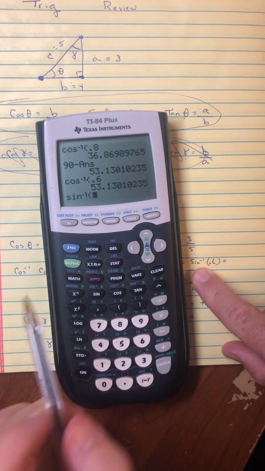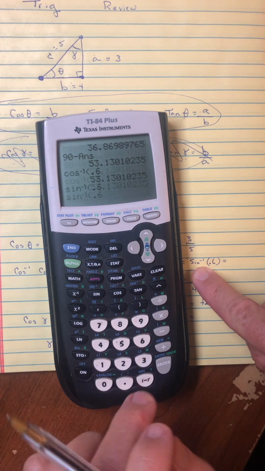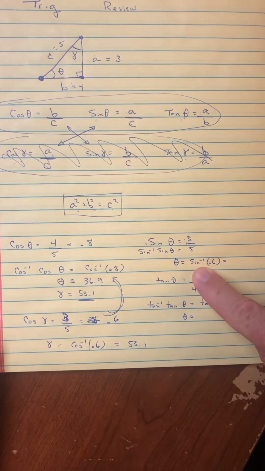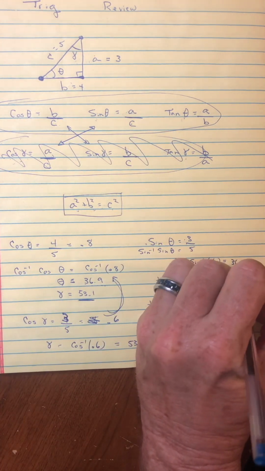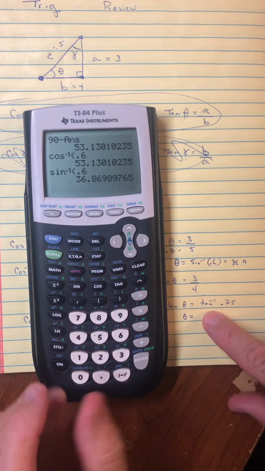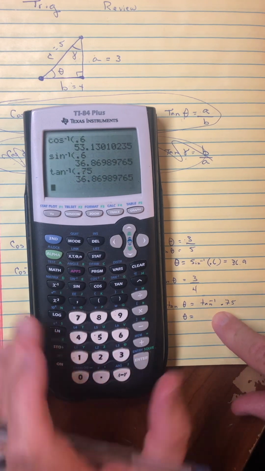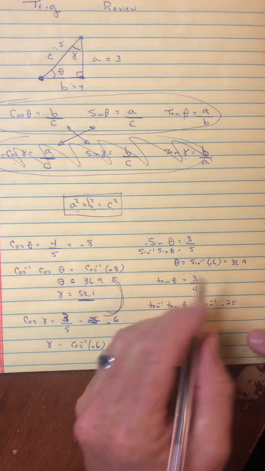Inverse sine, so it'll be this button here in the blue, inverse sine of 0.6. Hit enter, and sure enough, I get 36.9. And then over here, let me go inverse tangent of 0.75, and that would be 36.9 also.